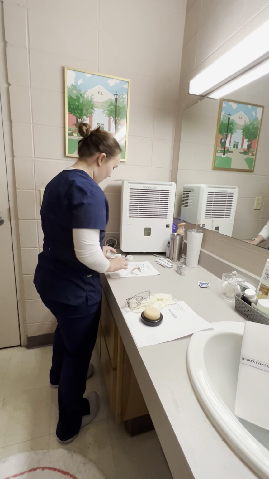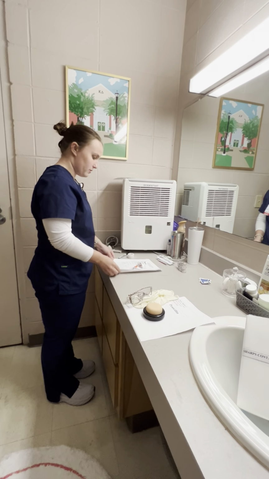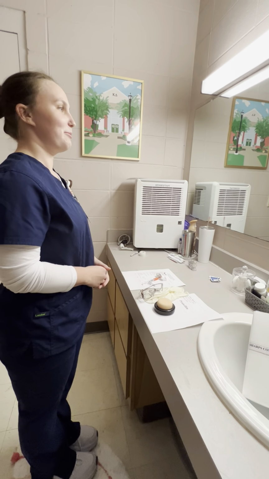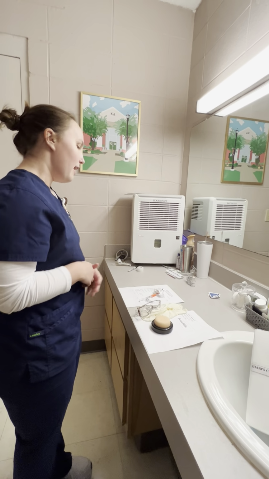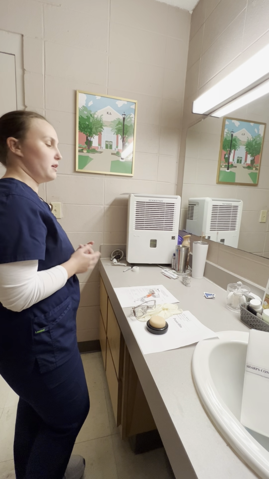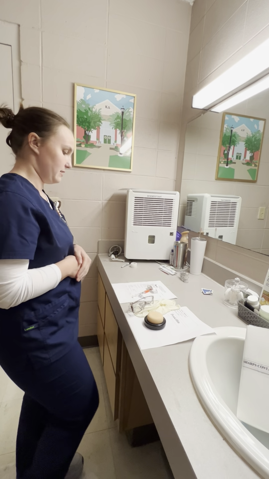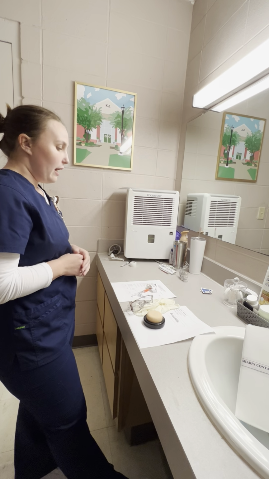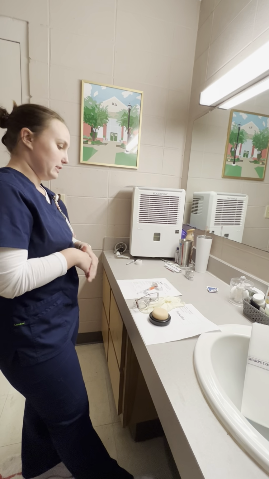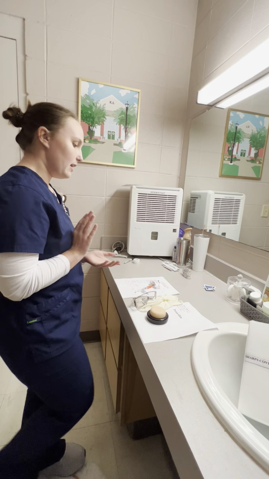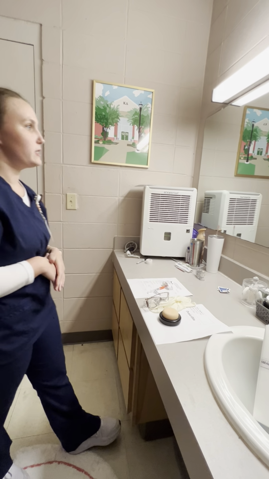And then after that, I'm going to go to my patient's room with all my free things. I'm going to knock on the door and introduce myself to my patient. So I would say, hey, my name is Mackenzie Bird, and I'm a student nurse here at South Alabama. And then I'm going to perform hand hygiene, and then I'm going to identify my patient using my two identifiers.